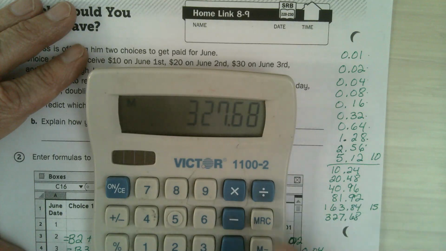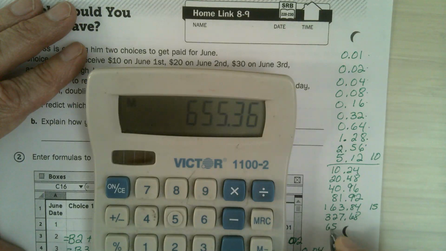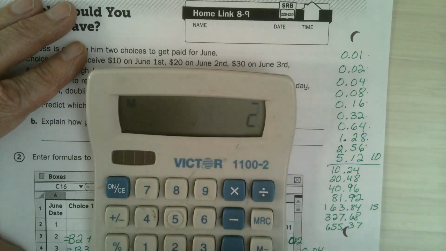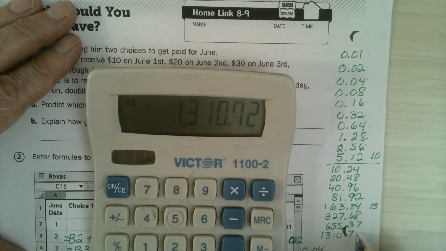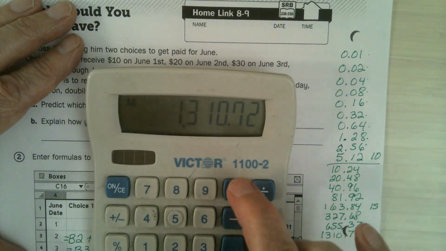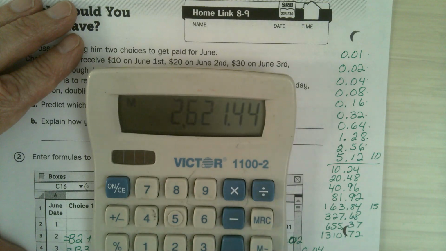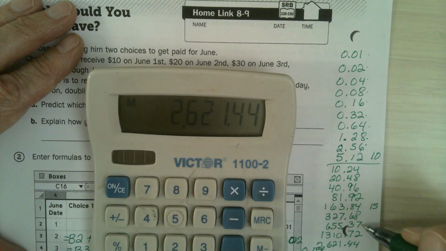$327.68 times 2. $655.36 times 2. $1,310.72 times 2. $2,621.44. 16, 17, 18.